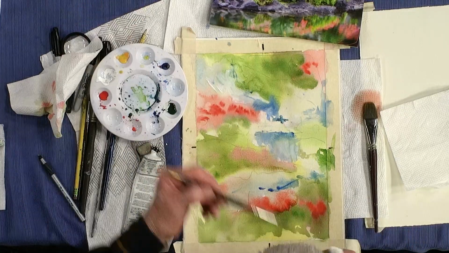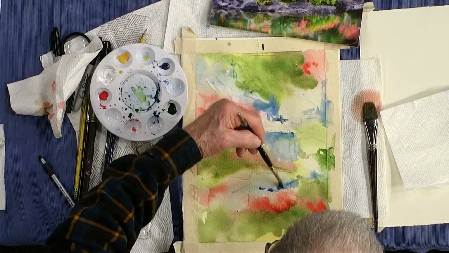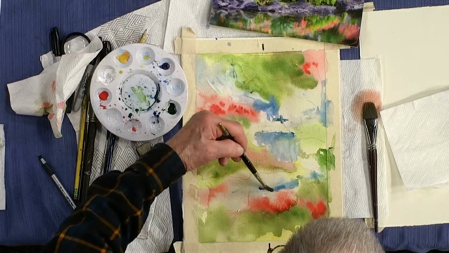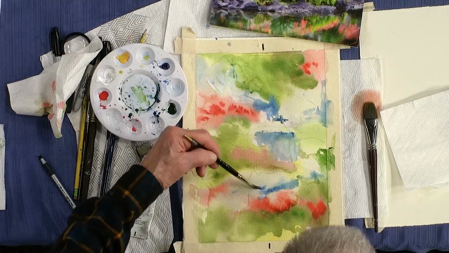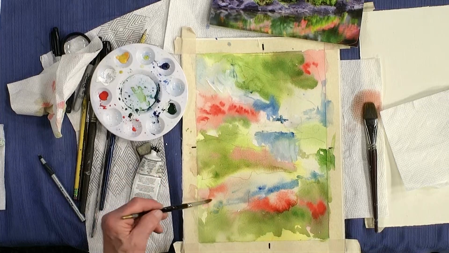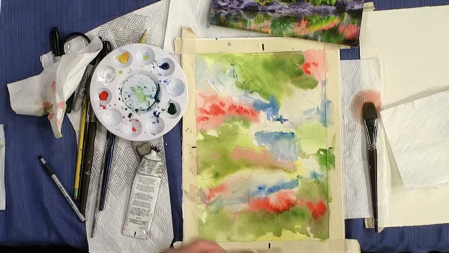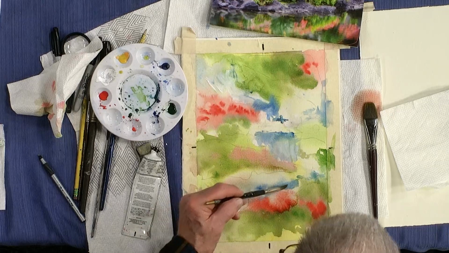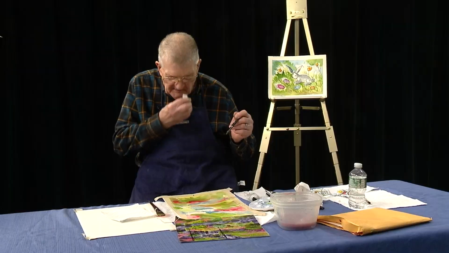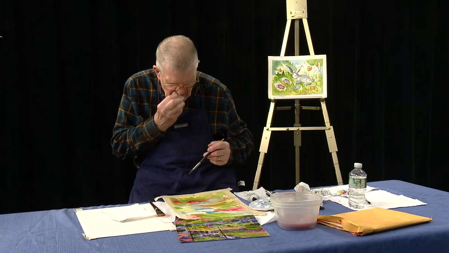Okay. I want to erase some of that a little bit. You don't want to show too many real hard edges, and just let that go out off towards the edge of your paper. Okay, we can doctor that up a little bit more. Now, in some cases we can see what we can do with this.